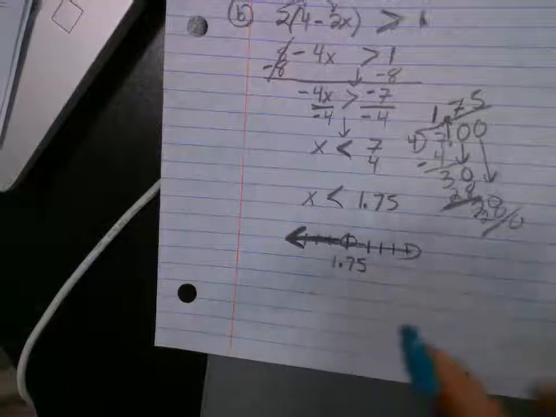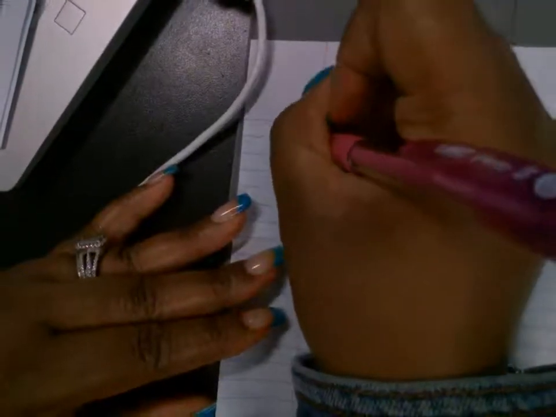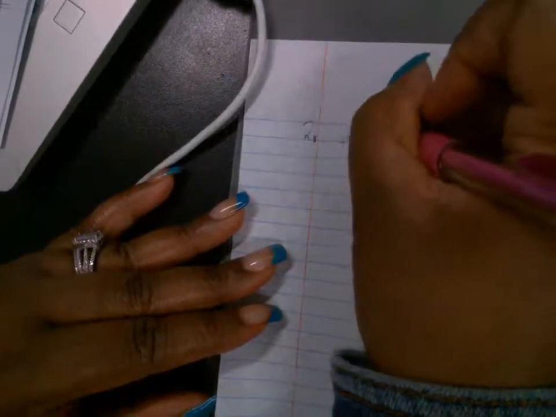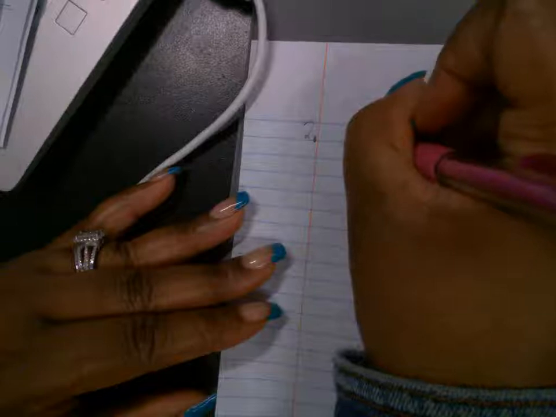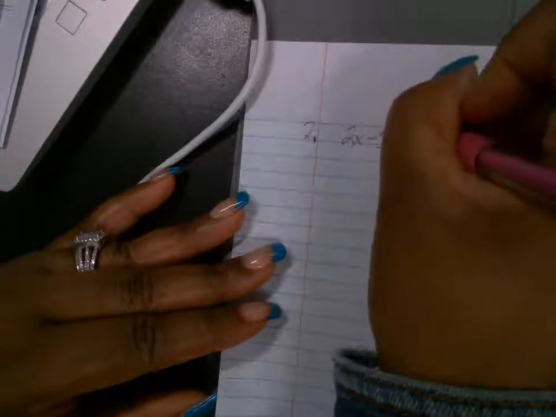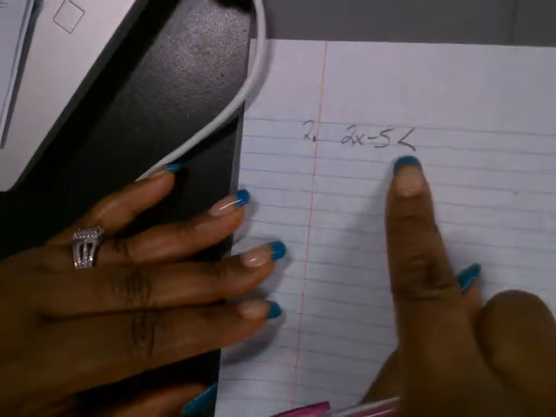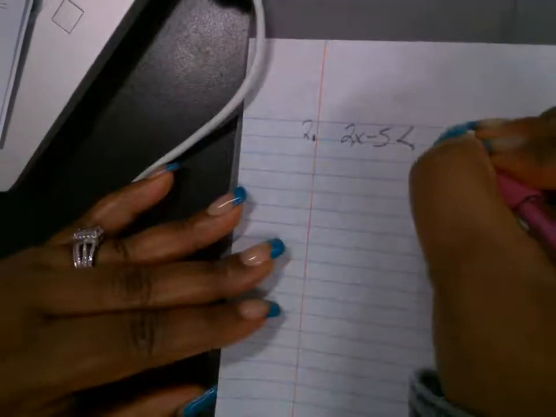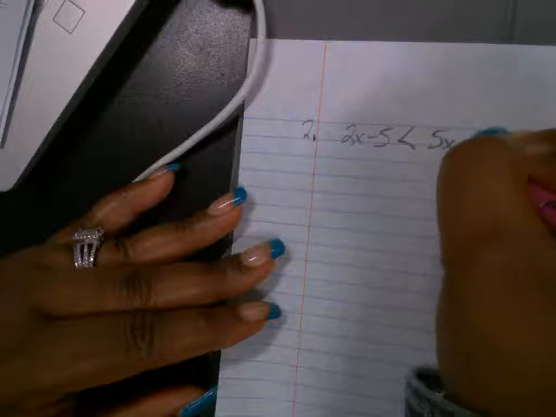All right, let's do number 2. It says solve again and then graph. So this is number 2. We got 2x minus 5, then we still have, which inequality is this? Less than. Then it's 5x minus 22.